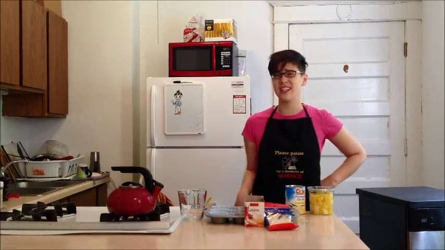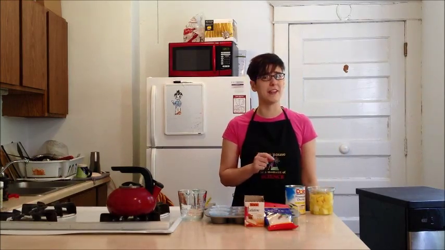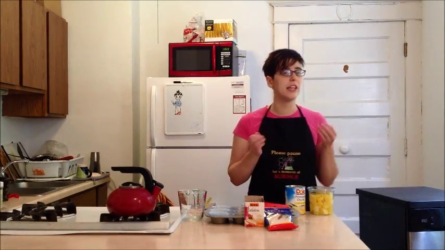So what's happening here? Well, pineapple actually contains an enzyme called bromelain. An enzyme is a special type of protein that aids in a chemical reaction. Bromelain's function is to break down protein. And what is gelatin made of? Proteins.